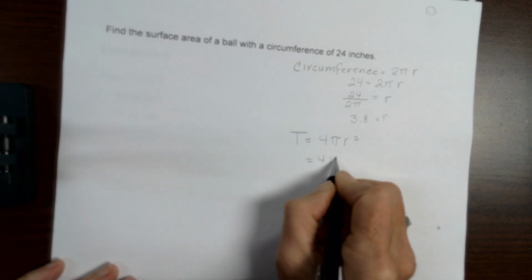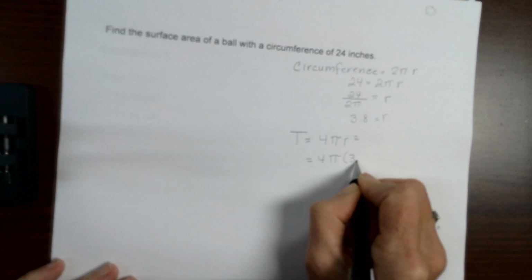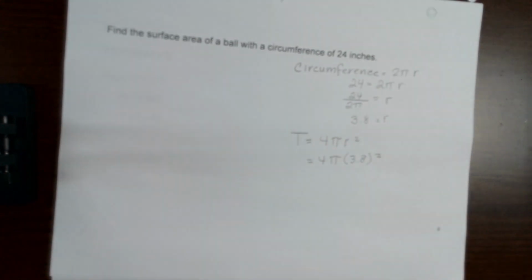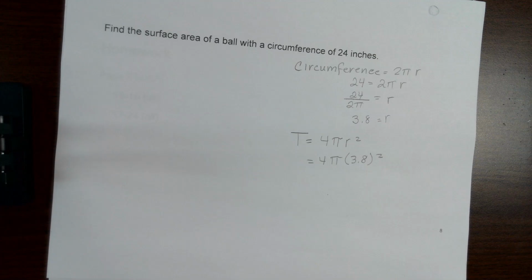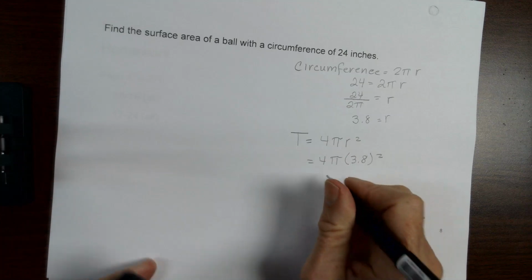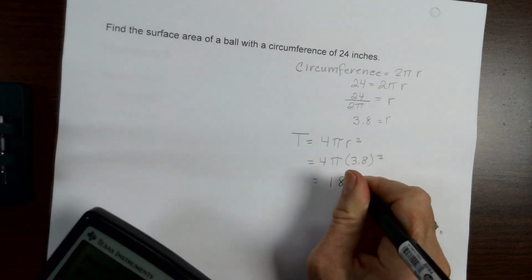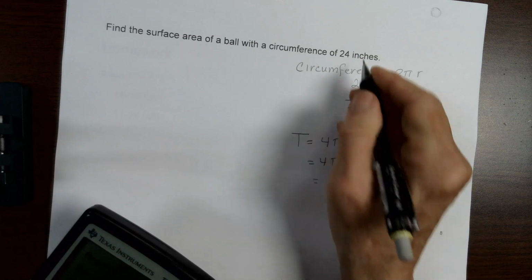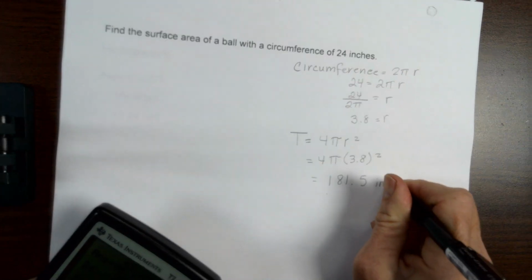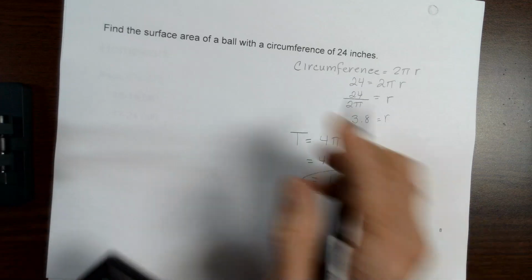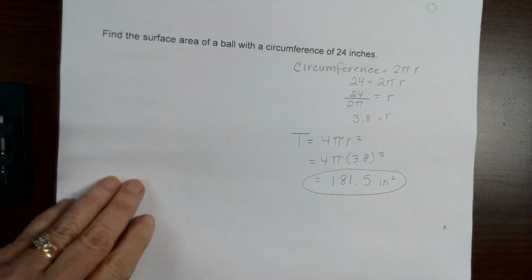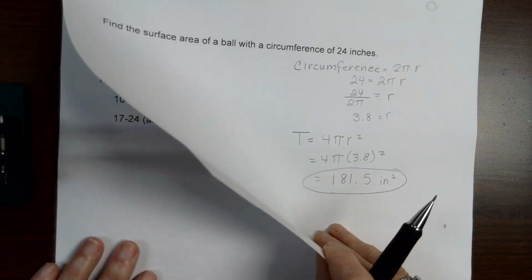So 4 times pi times 3.8 squared is going to give me approximately 181.5 inches squared, which would be the total surface area of that ball with a circumference of 24 inches.